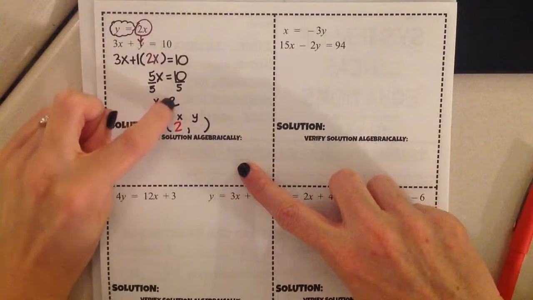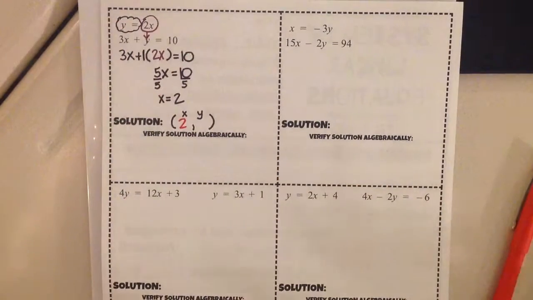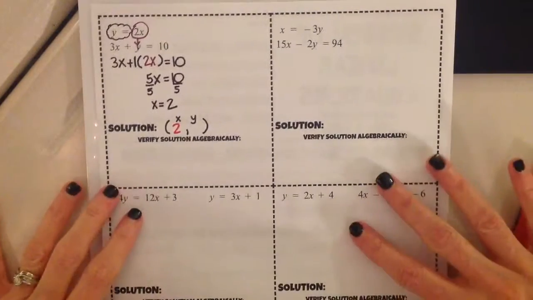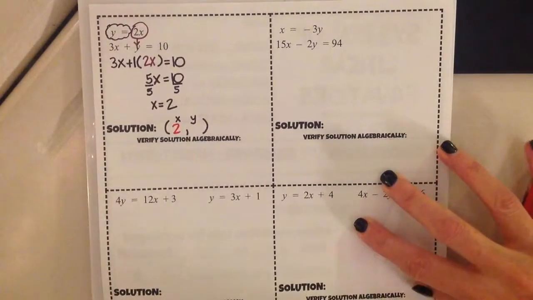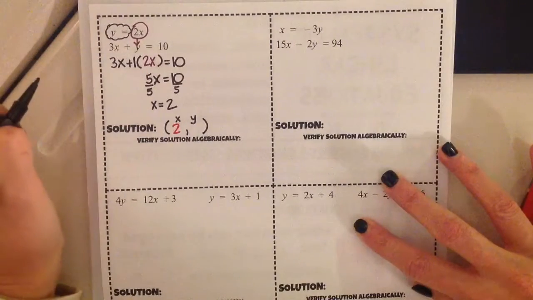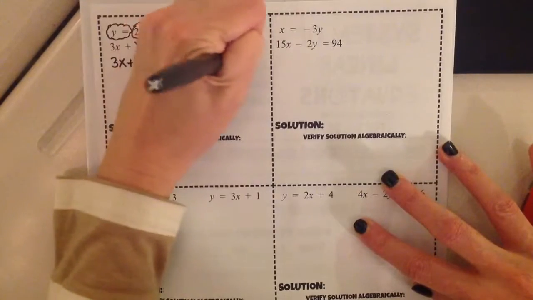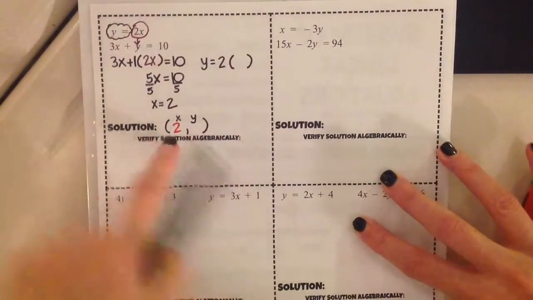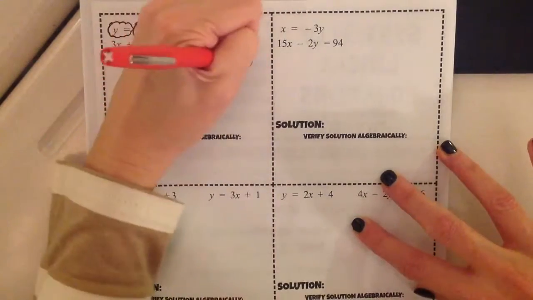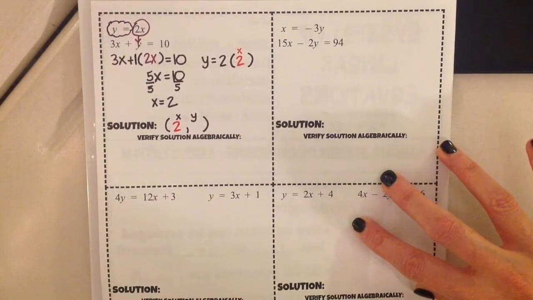So how am I going to get that answer for y? I'm going to take this answer for x, and I'm going to plug it in to help me find the answer for y. So now I just got to make a choice. Which equation is going to help me get to the answer for y? And it's going to be the first equation, y equals 2 times the value of x. Y equals 2, and instead of x, I'm going to replace it with its value, which is 2, because now I have an answer. Okay? I'm going to use the answer for x to get my answer for y.